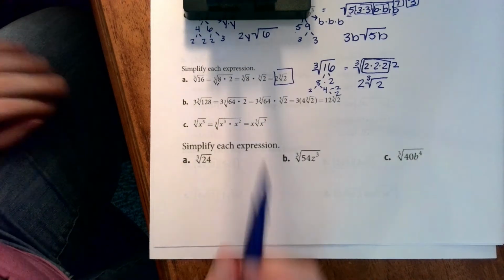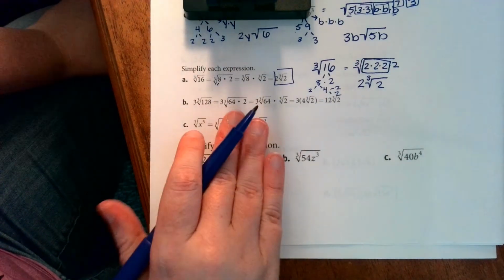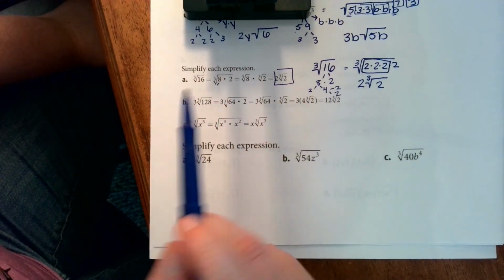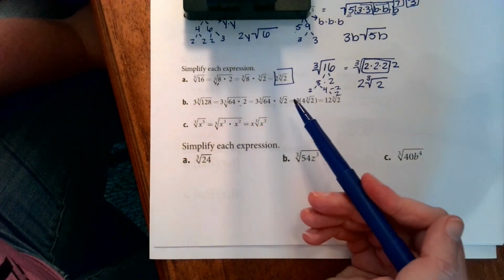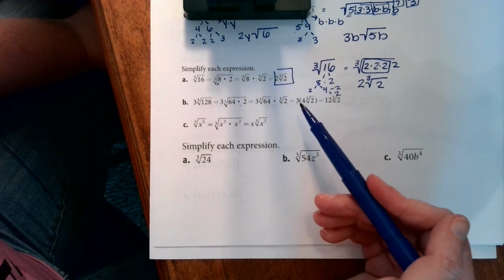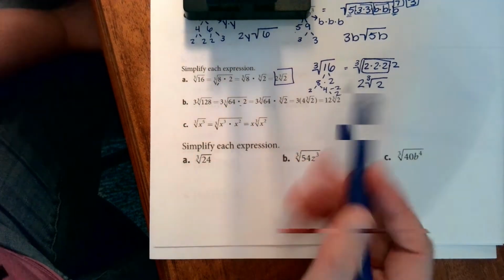Okay? So, you can continue to do this. I'm going to skip B for now. It's basically the same thing. You split it into a cube root, and multiply whatever you pull out of the radical by that 3 that's at the beginning.